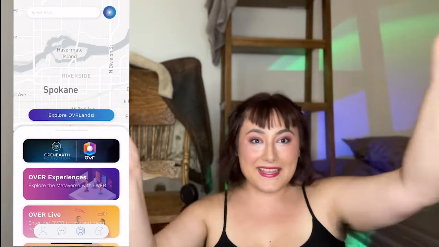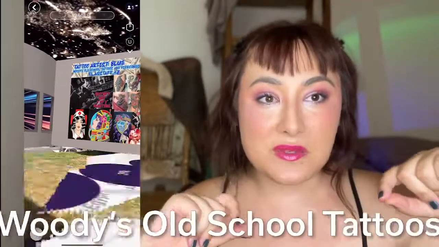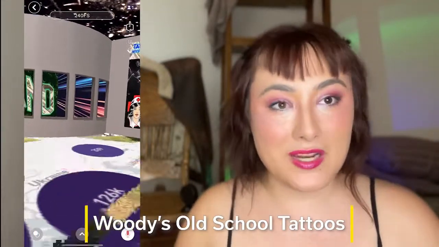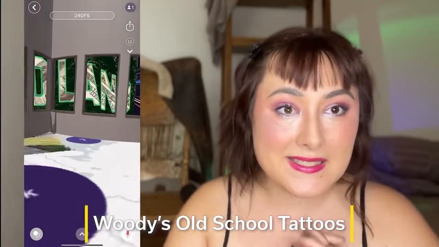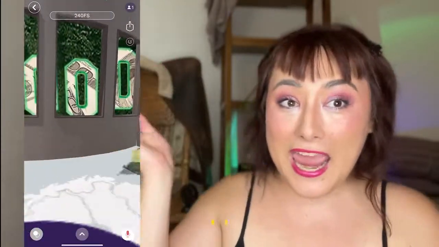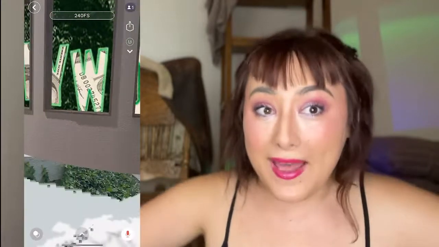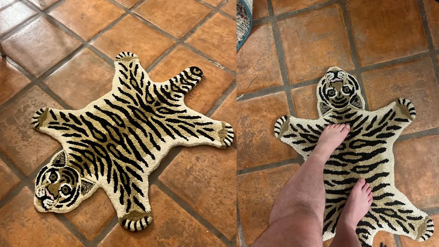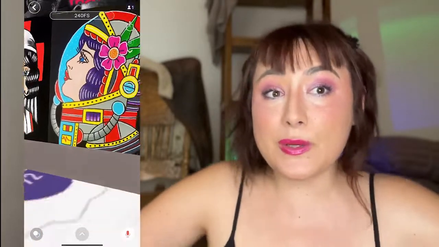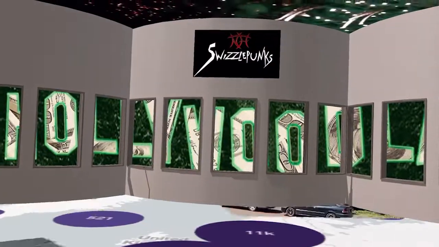All right, now we get transported to another world. This is also a gallery, but it seems to be promoting a specific business published in Spokane, but then it's about a tattoo shop in Arizona, in Flagstaff, where I actually recently was. I bought a tiger rug. It was cool. Arizona is where most of Fractal Labs is located.